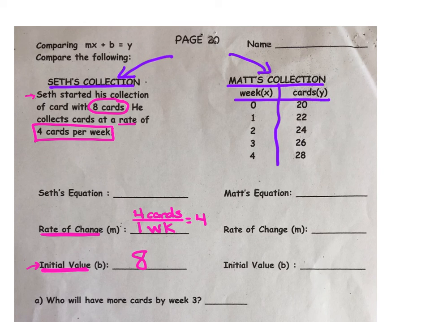So we can write the equation mx plus b equals y. We know our slope, or our rate of change, is 4 times x, which is the number of weeks, plus 8 cards to begin with, equals y, the total number of cards.